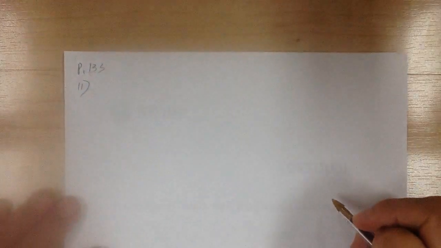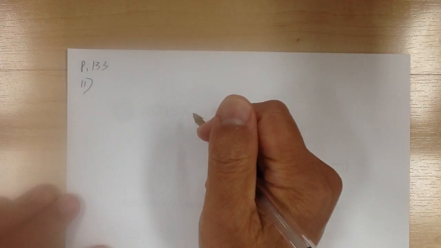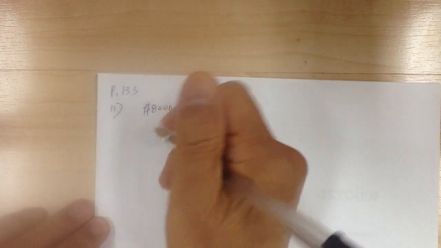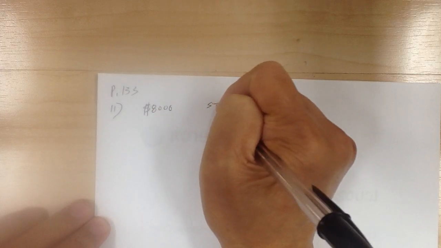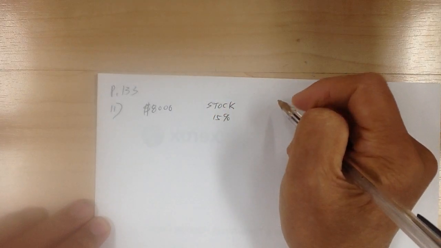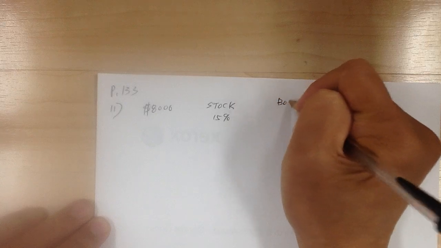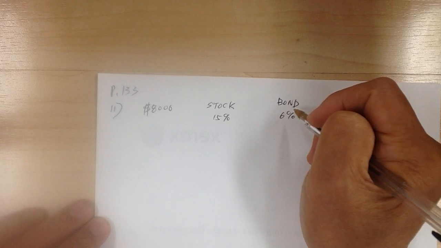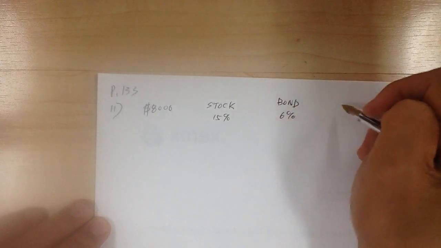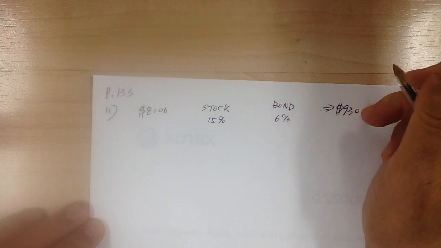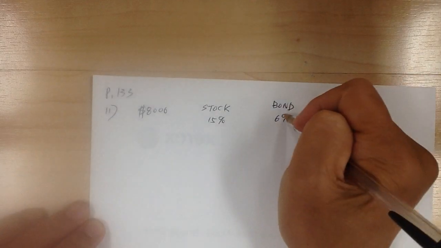Okay, number 11. A financial planner wants to invest $8,000. Okay, and so you got stock earning 15% annually, and the rest in bonds earns 6% annually. How much should he invest at each rate to get a return of $930 annually? Annually means 1 year. Okay, so this is the investment problem.